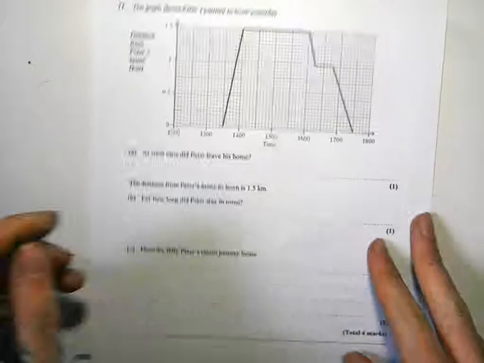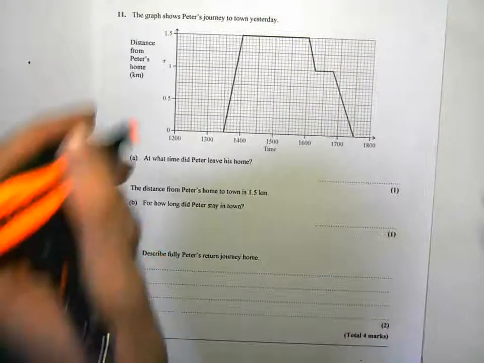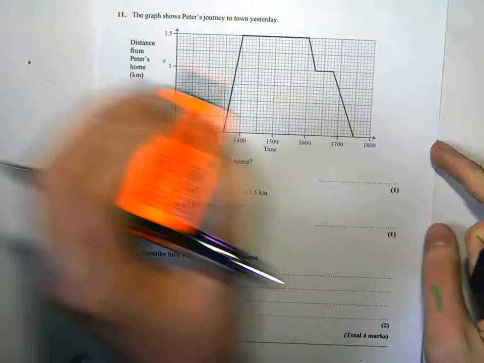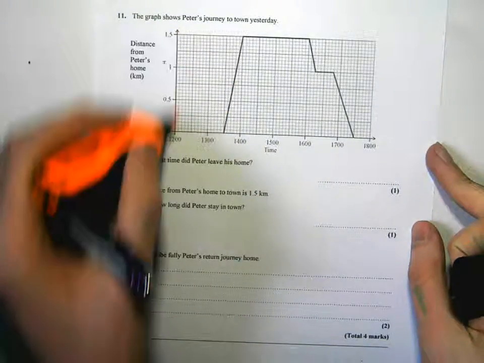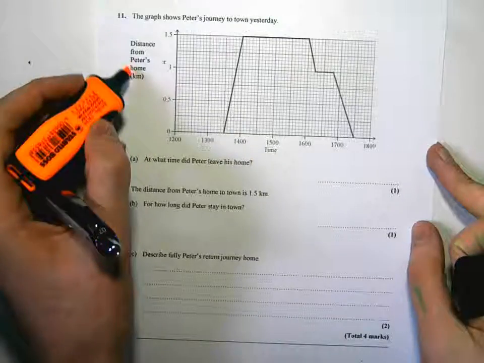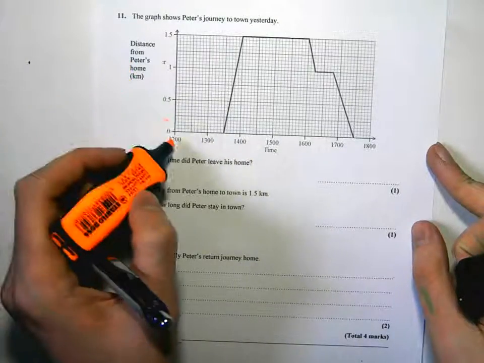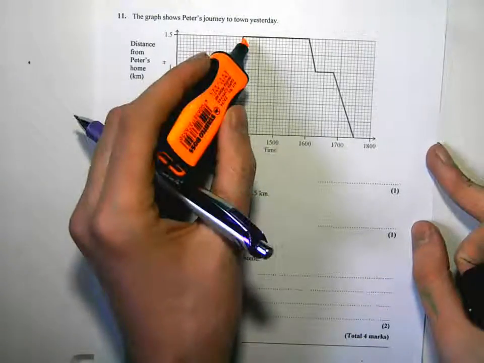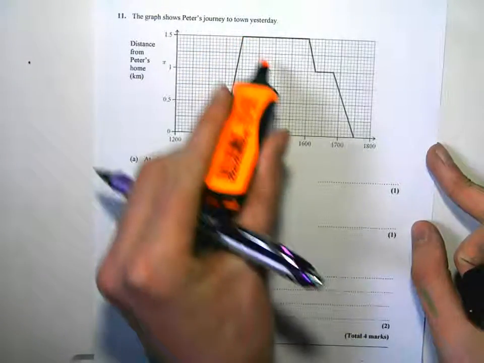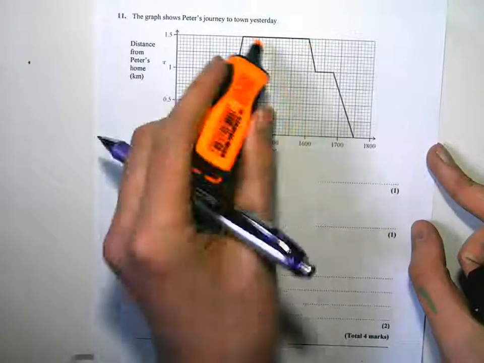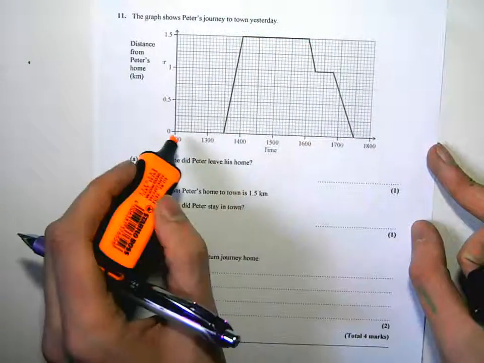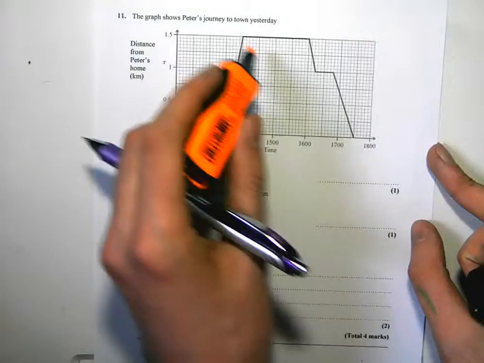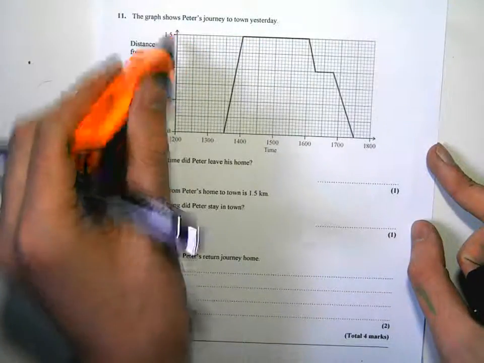So question 11, we've got a graph showing Peter's journey to town yesterday. So this is a distance time graph, showing distance from Peter's home in kilometres. So he starts at home, he's going somewhere 1.5 kilometres away from home, stops for a bit. When it stops, it means time continues, he's just not moving anywhere, he's not moving any closer or further away from home.